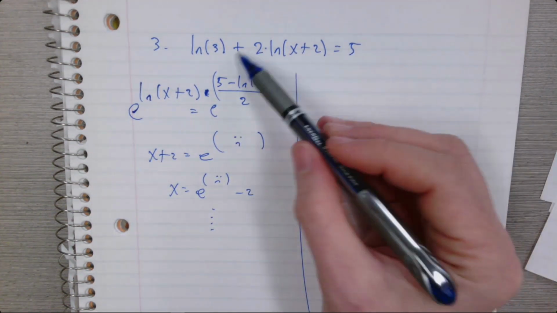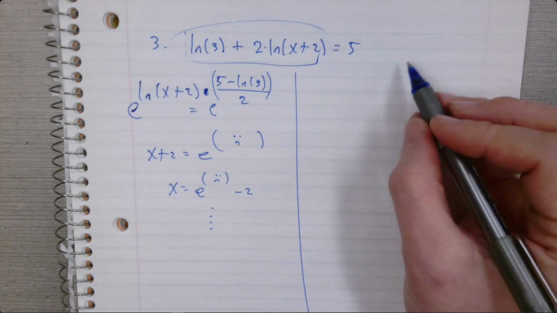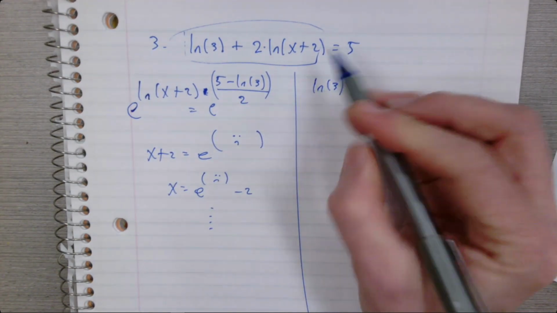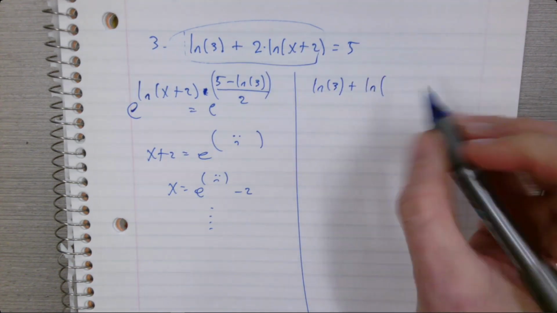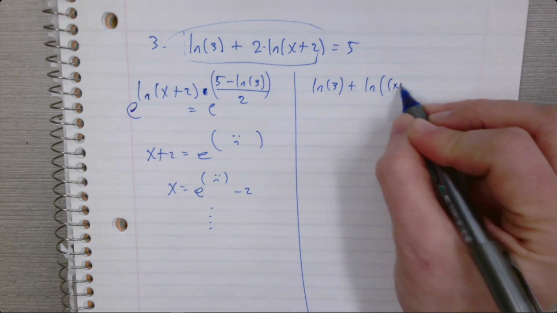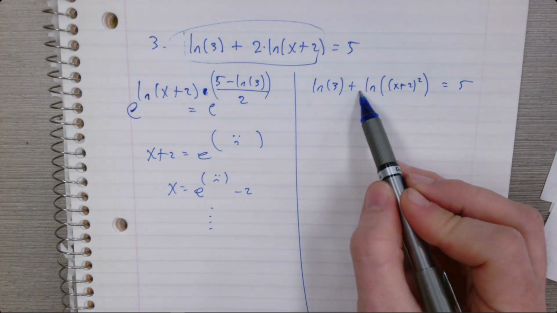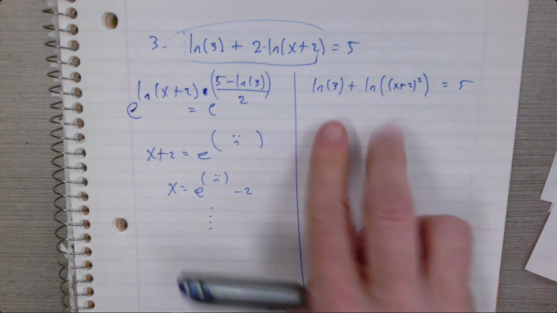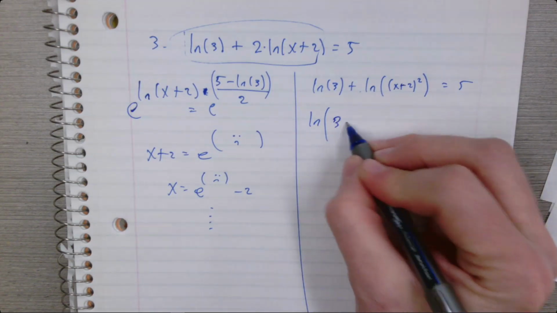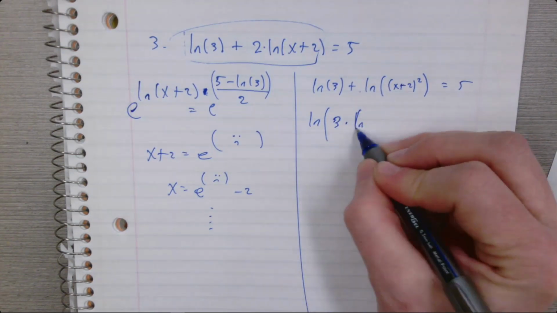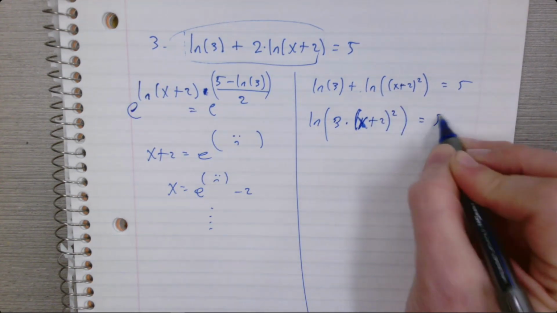Done the other way, I'm going to apply the log simplification rules. Because I'm multiplying my log here by 2, I can rewrite this as the log of x plus 2 squared, because I brought the 2 as the coefficient up as an exponent on the inside. And then if I'm adding, that's the same thing as multiplying on the inside. So that's natural log of 3 times x plus 2 squared equals 5.